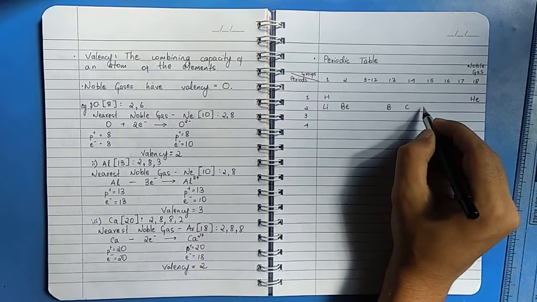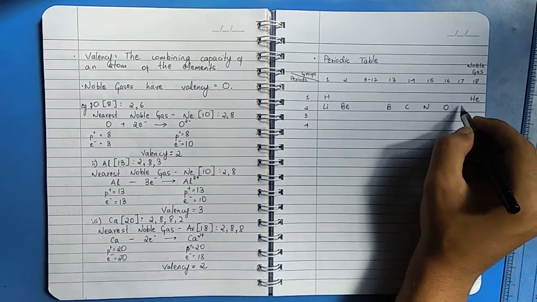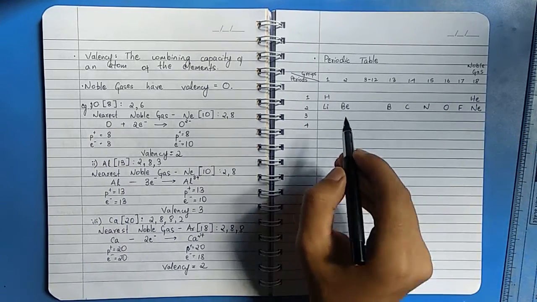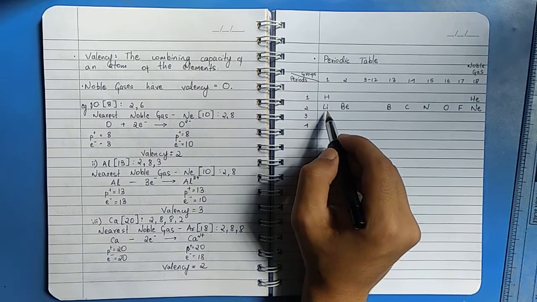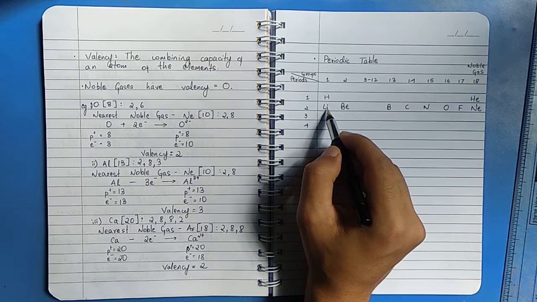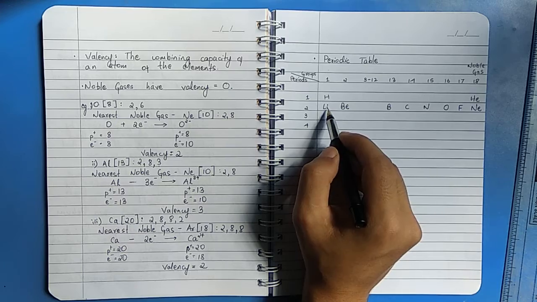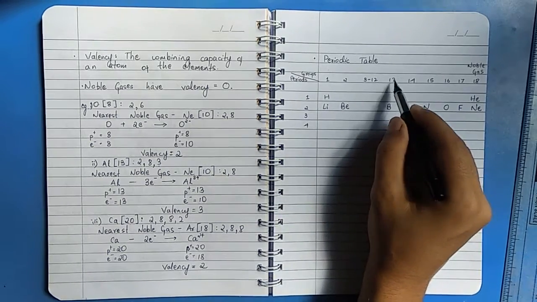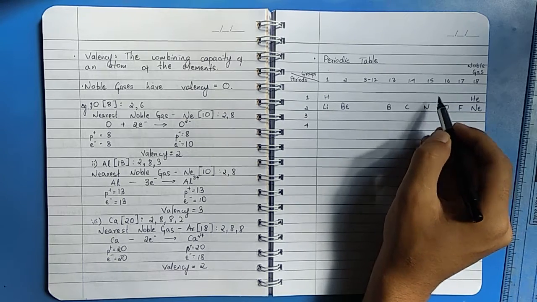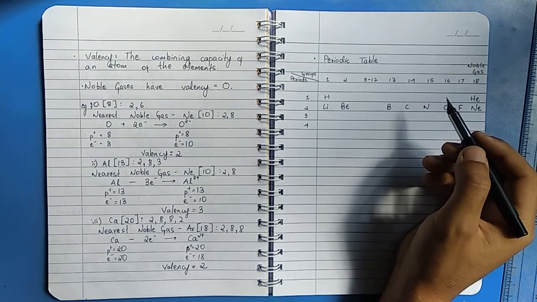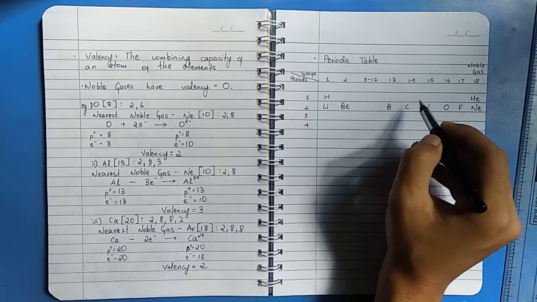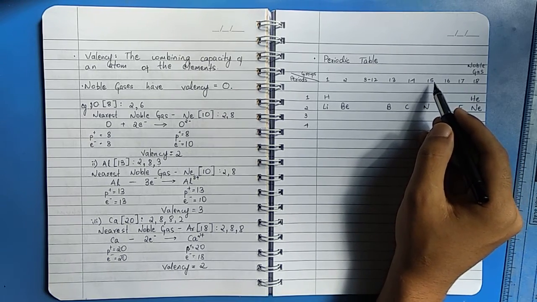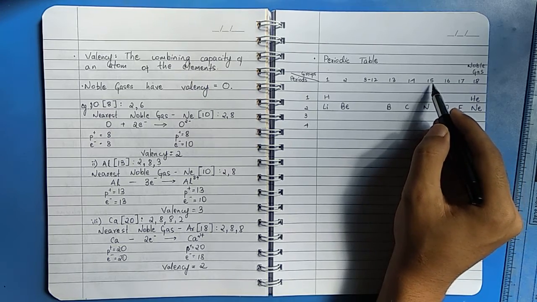Lithium, beryllium, boron, carbon, nitrogen, oxygen, fluorine, neon. If you look closely, according to their valence electrons, we have placed them. If they have one electron in the valence shell, we have placed it in group 1, 2, then 13, 14, 15. So if you are asked the valence electrons of any element, you can just see the group number and tell the valence electrons it has. So nitrogen will have 5 valence electrons.